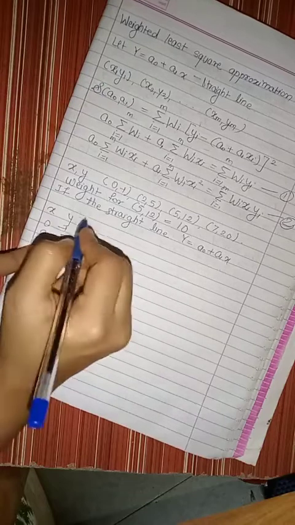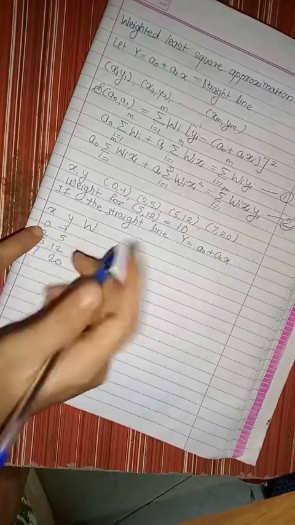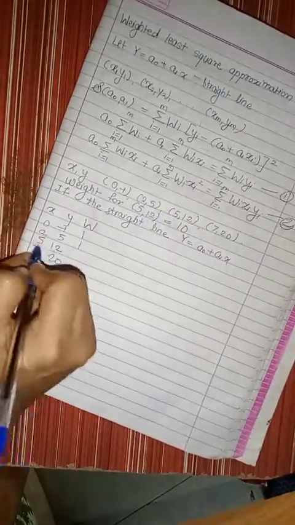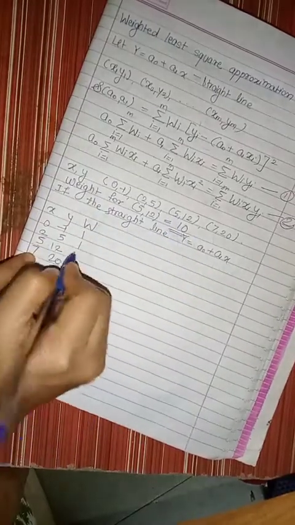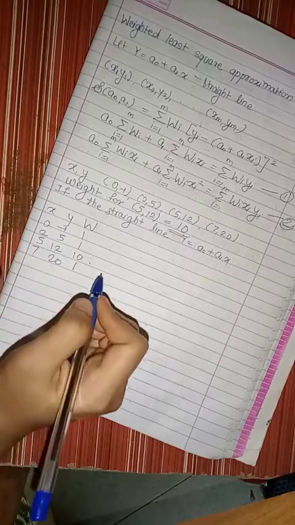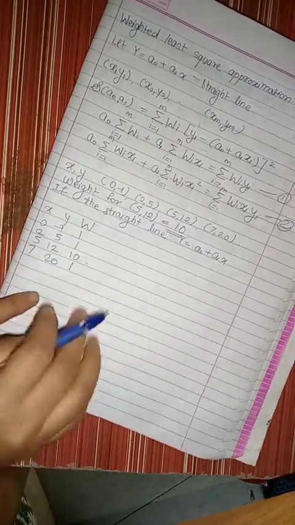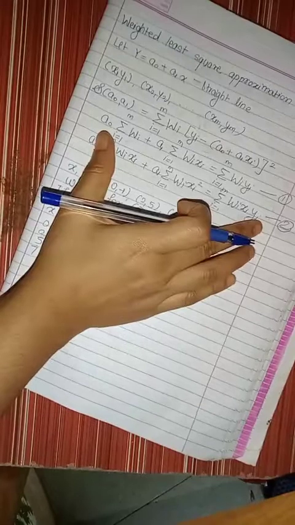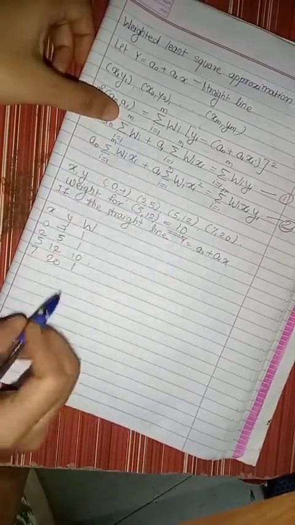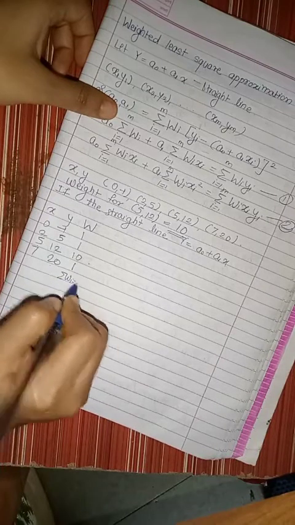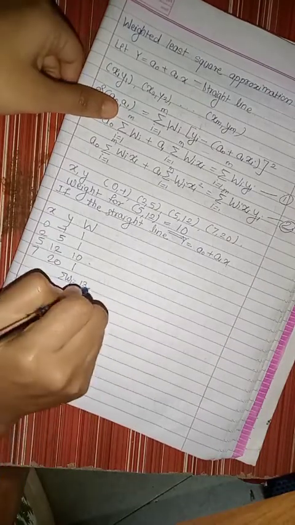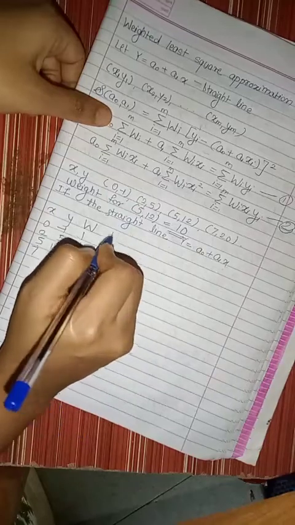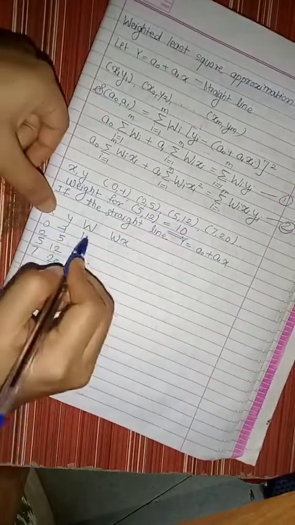Okay, so what is the weight given? W is, for (0, -1), weight is 1. For (2, 5), it is given as 1. For (5, 12), it is given as 10. So this is the exception case, and then for (7, 20) it is again 1. Now, whatever the formulas are, we need to find the quantities with respect to this. So we need to find summation of wi. Summation of wi equals 13. Also we need to find summation of wi xi. For that, find wx. We just need to multiply it.